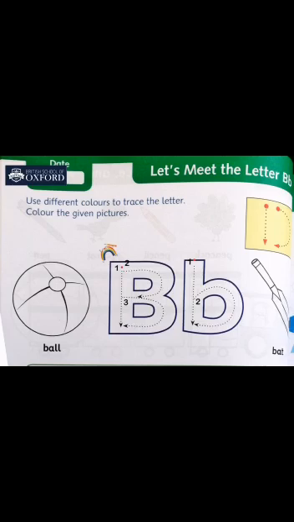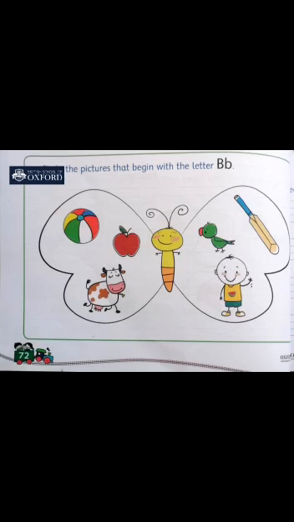Color these two pictures. Now just look at this butterfly. It's so beautiful. Butterfly having some pictures. So you have to color the pictures that have beginning letter B. You have to color the ball, bat and baby. B ball, B bat, B baby.